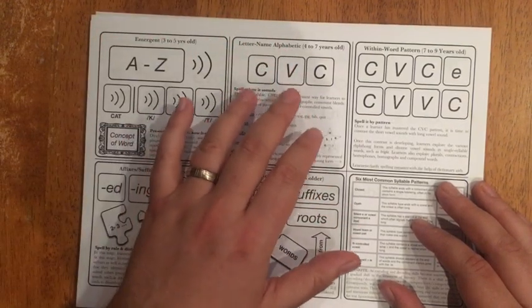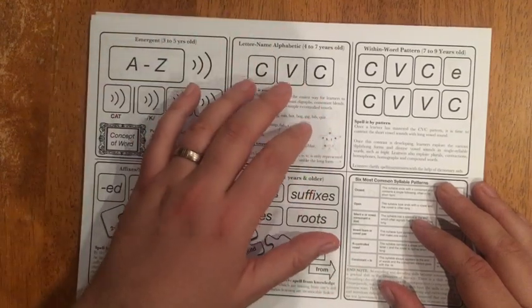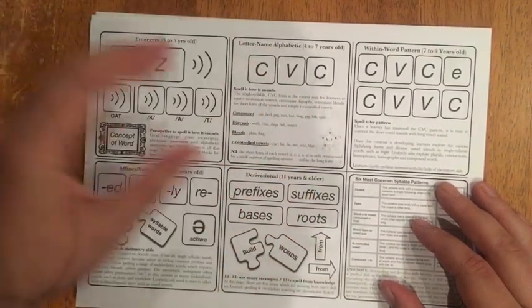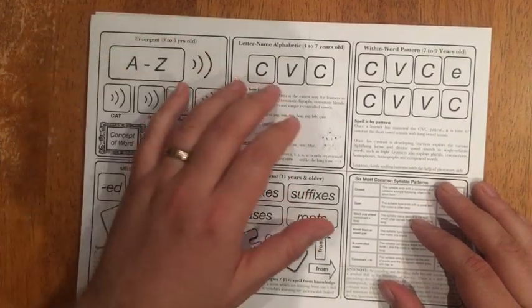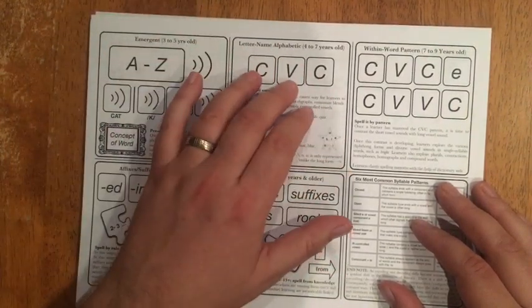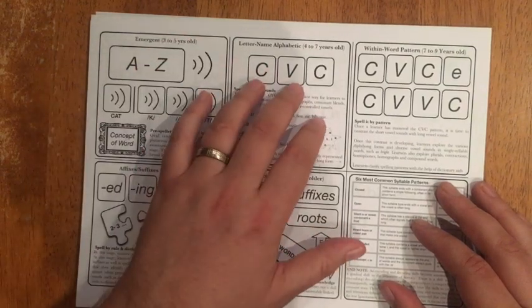So a letter like P makes the P sound a significant amount of times, and that can become more complex with combinations like PH making the F sound. But vowels are a little bit less regular.